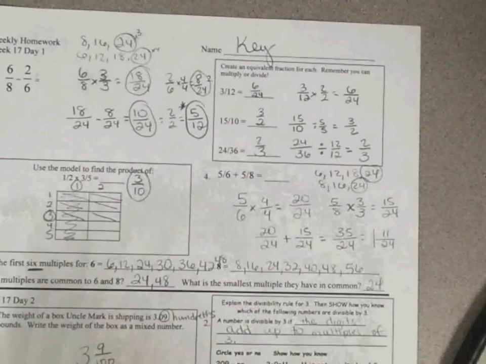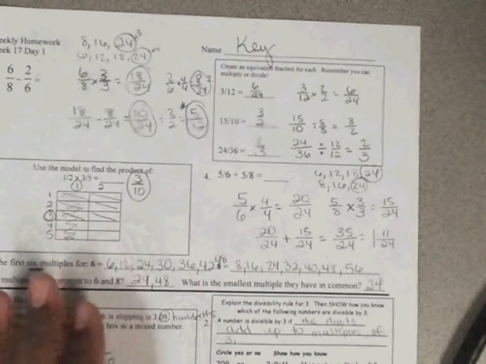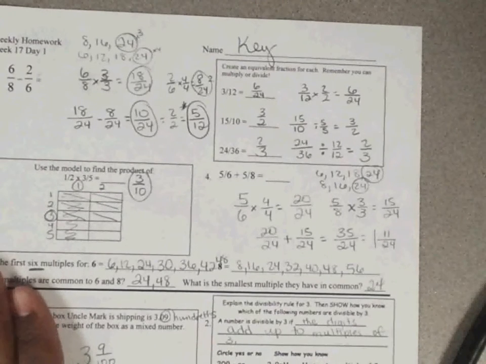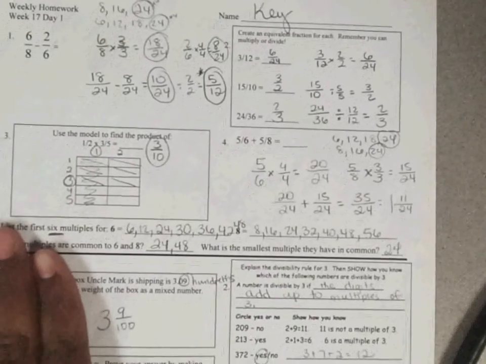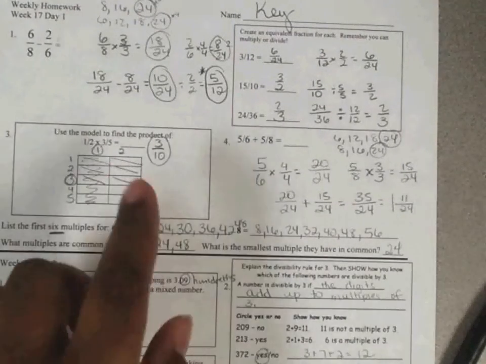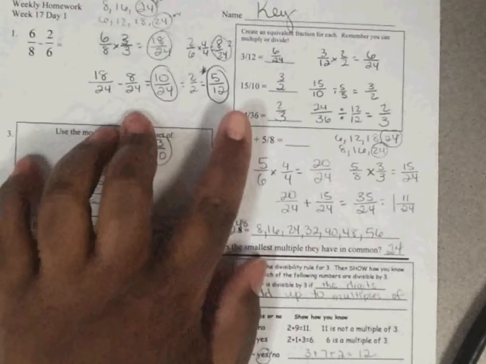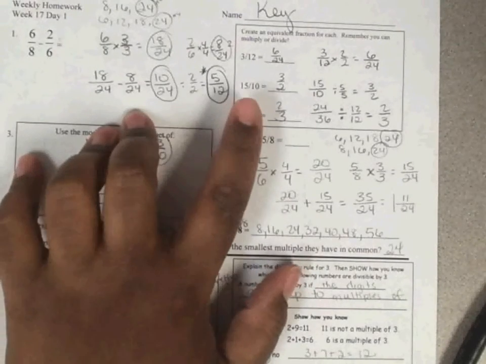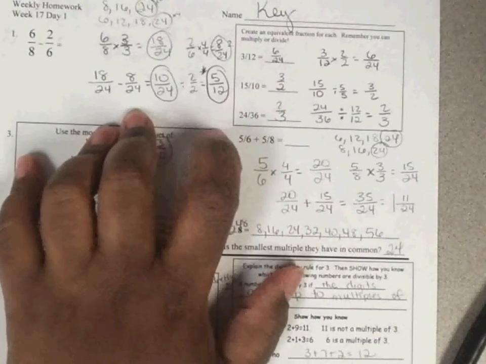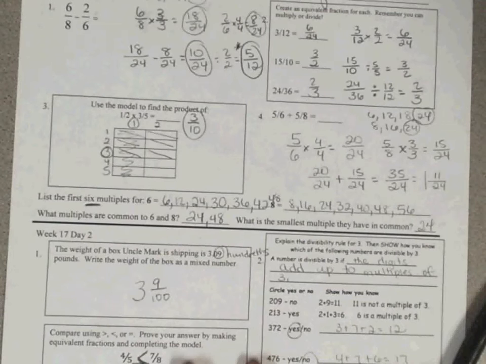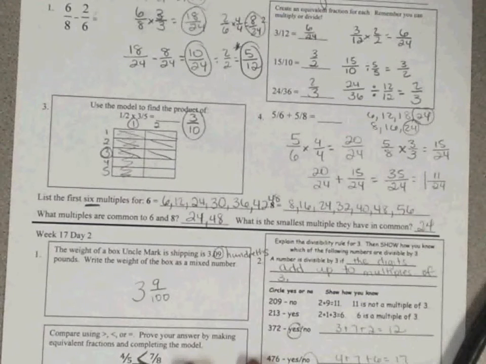You can have a multiple of answers there, and they would still be correct as long as you multiply the top and bottom by the same number, and the last thing that you could do is divide. So both of these would have to be divisible by the same number as well, and whatever you do to the top, you do to the bottom. Okay? Just remember that. All right, number 3, use a model to find the product of 1/2 times 3/5.